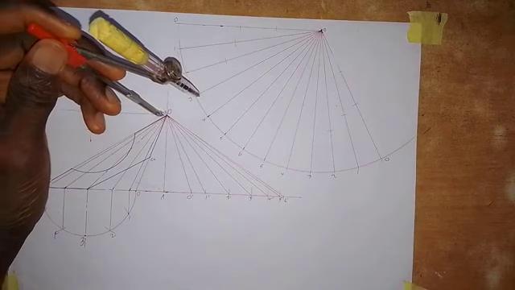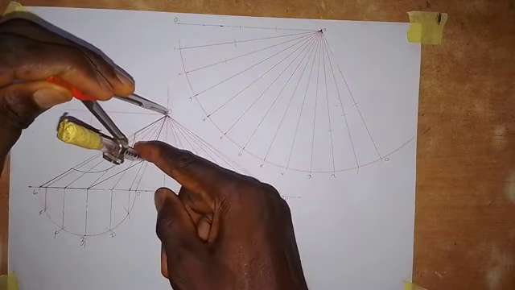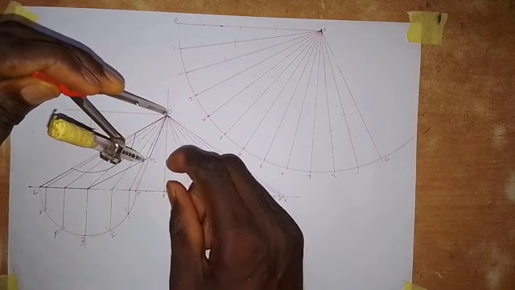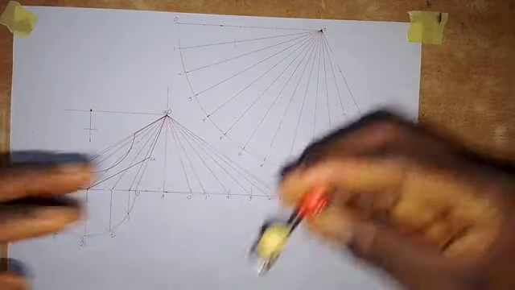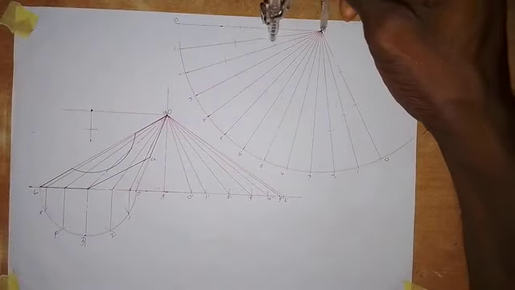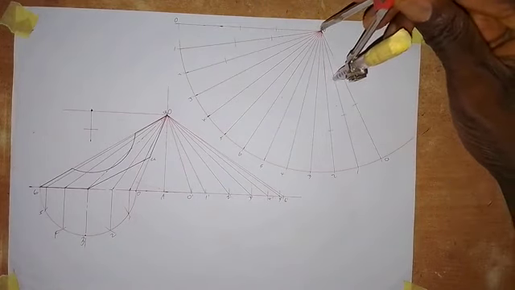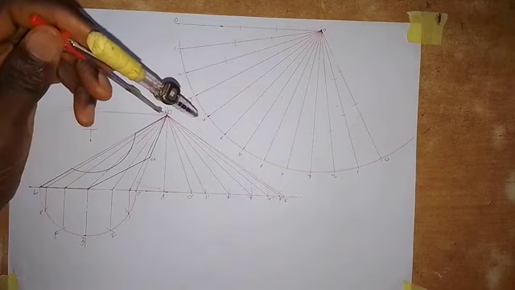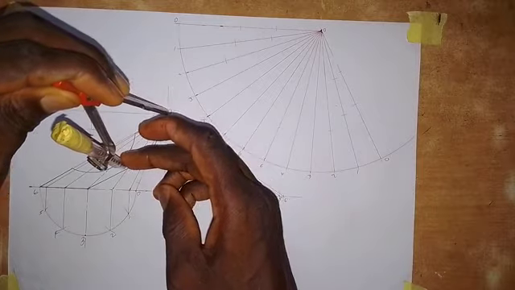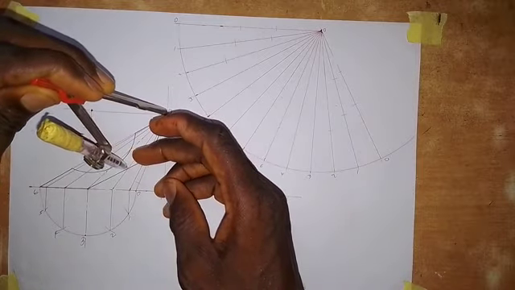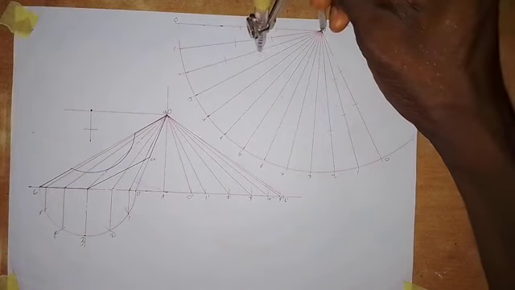So then from this point O again to this point on 1, that is this particular point that we have here, we take it like this and we bring it to this point O here. We make an arc on 1 like this, also on 1 here. So next, from O again, to this point on 2, this is where we have it. So we put it at this point O here, and we make an arc on 2.